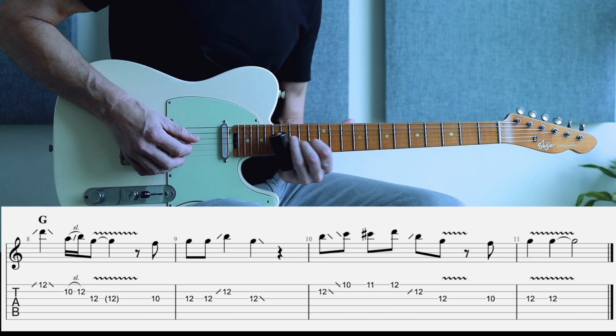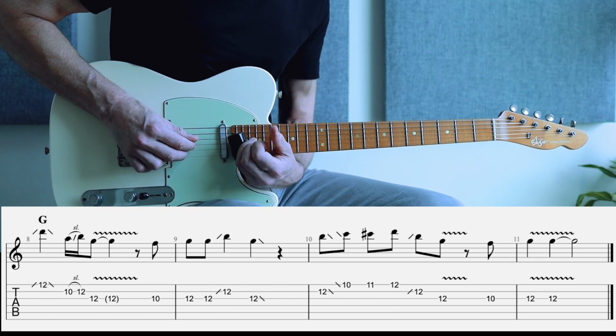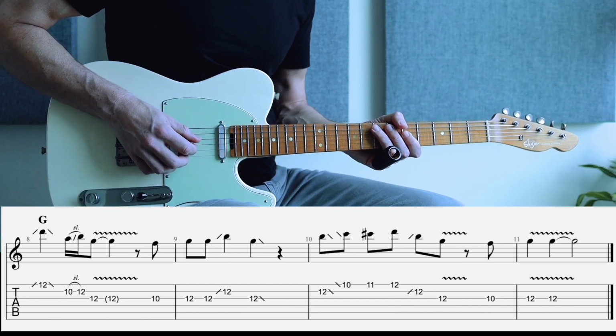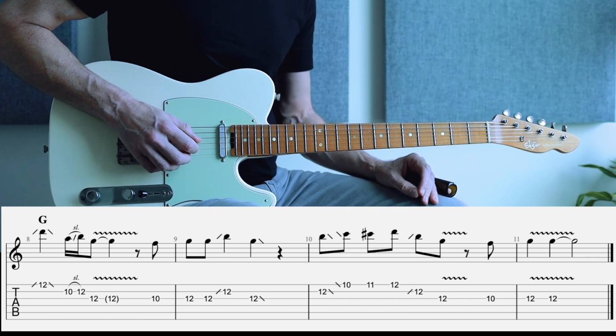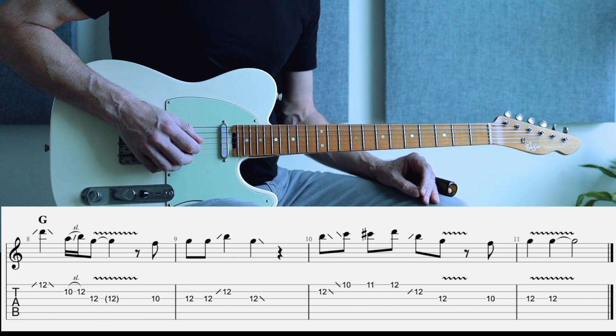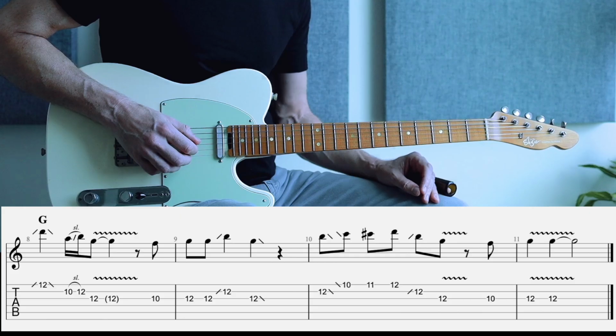Do you remember that from the record? So we have to do that as well, if we want to do it note perfect, which of course we don't have to. We're using this to learn and expand our vocabulary. But there we are. That is the solo. Let's have a quick look at this outro now.